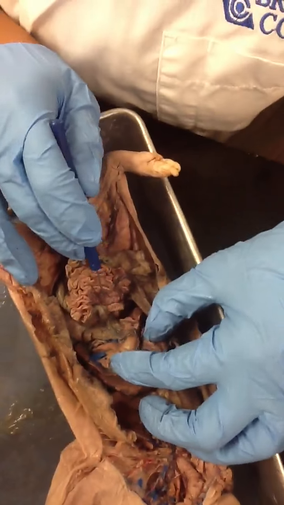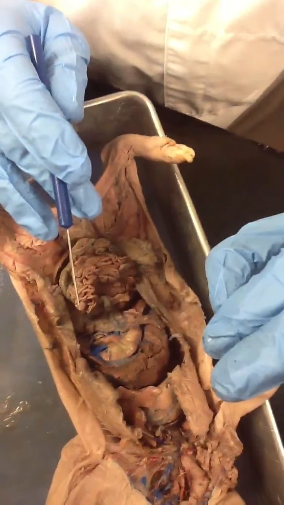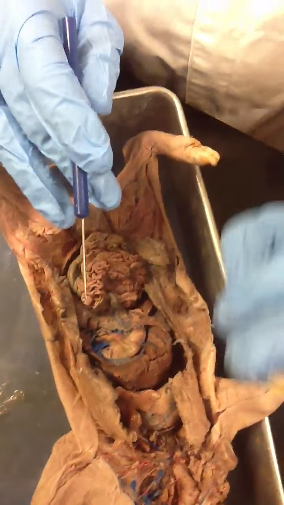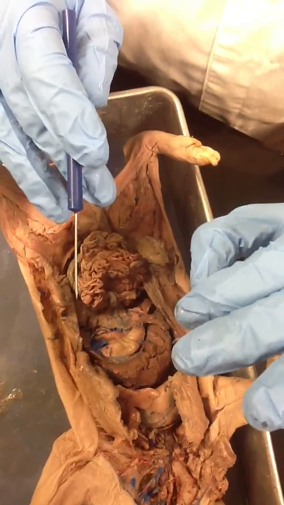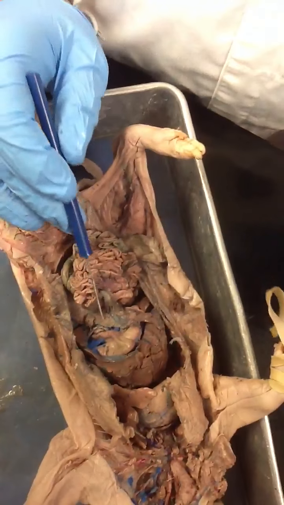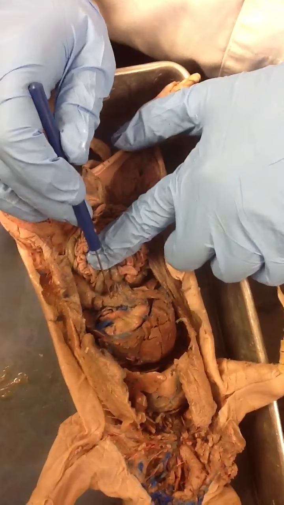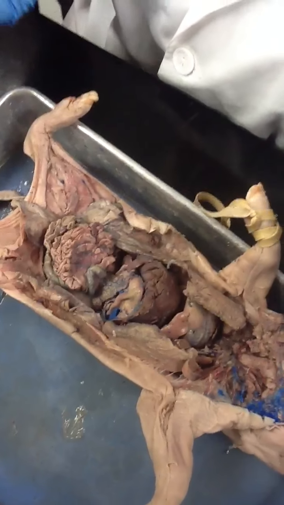Yep. And it's going to be posterior as well because it's actually outside of the peritoneal cavity. So it's posterior, it's outside. It's retroperitoneal, which means behind the peritoneum. So you have to break a little membrane in order to get to it. So it's a chunky structure right there. Remember, glands have that chunky type of appearance.